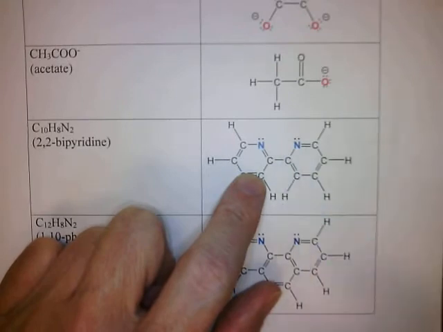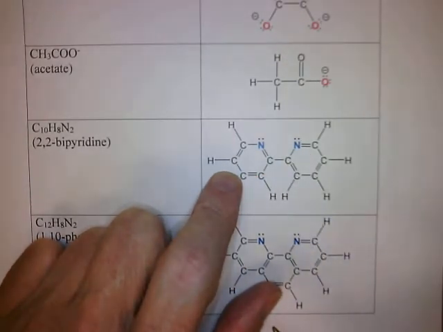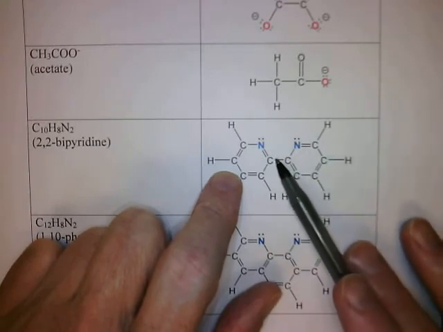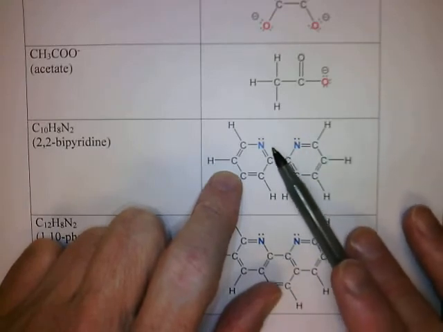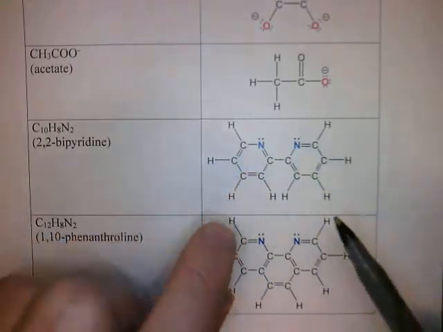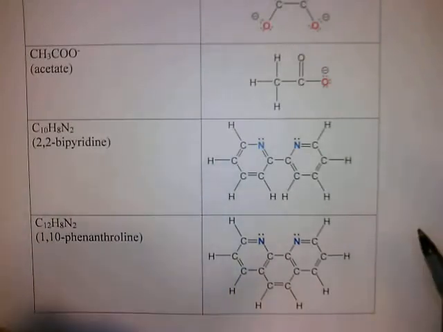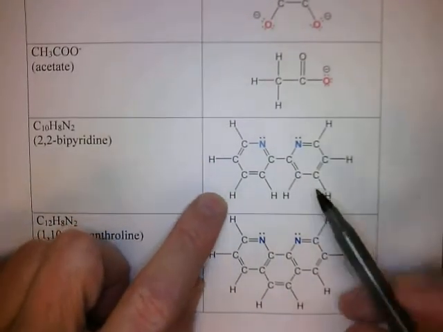We have 2 pyridine molecules joined at the C-C bond. Now this thing is a little bit flexible. It can bend and flex. That's a C-C single bond. Those 2 rings can bend and flex a little bit around one another, but the rings themselves are flat.